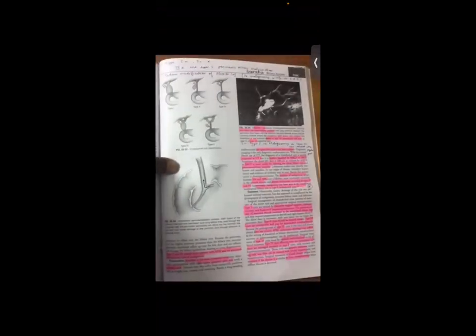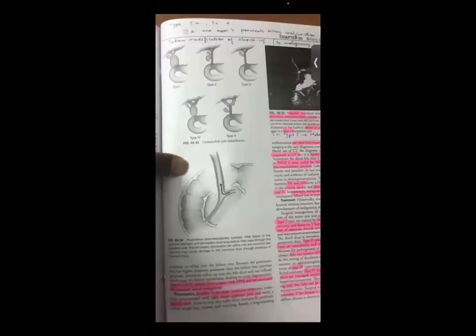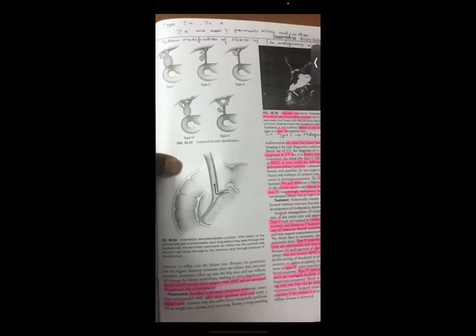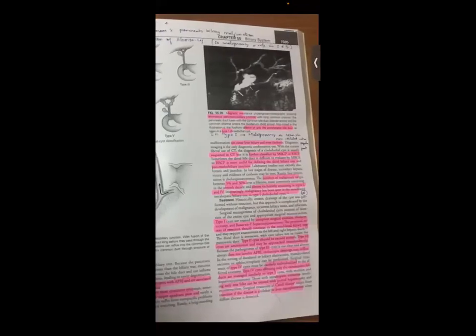So next, presentation, clinical features. Type 2 and 3 have no ABPJ, so it will be useful for the treatment aspect. In clinical presentation, jaundice is the most consistent symptom, and other symptoms are right upper quadrant pain and palpable mass. So the most consistent is jaundice.